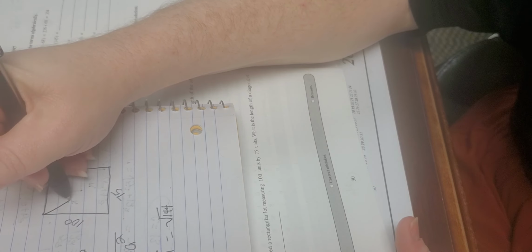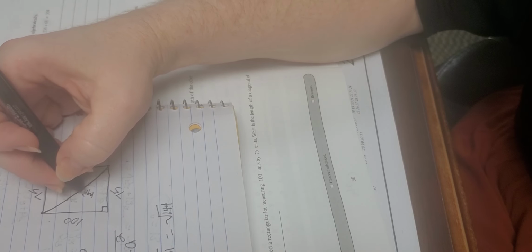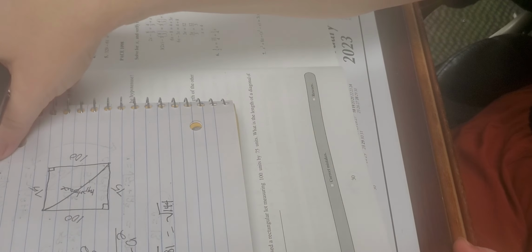Everybody knows what a diagonal is? That is a diagonal line right there, straight through the lot. So when I drew that diagonal straight through the lot, what did that give me? It gave me 2 right triangles. Right triangle here, right triangle here. So what does that make this diagonal line that I created? The hypotenuse. Okay? So you're going to set the problem up the exact same way. One side is 100, another side is 75, and you have to find the hypotenuse.